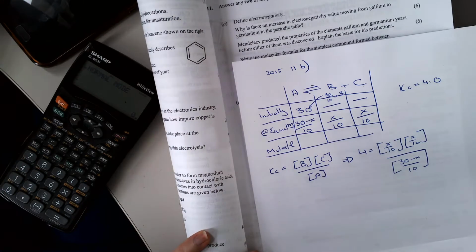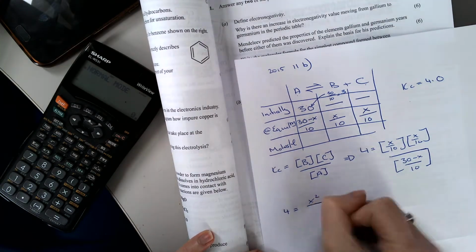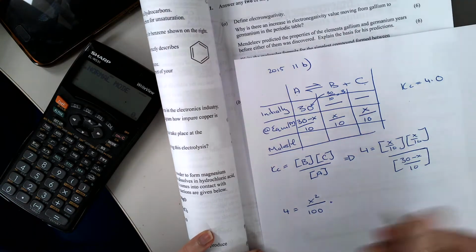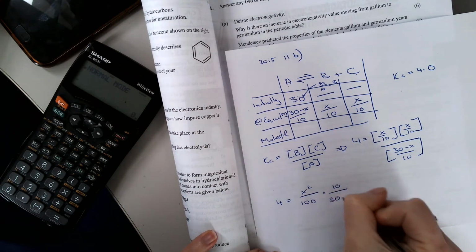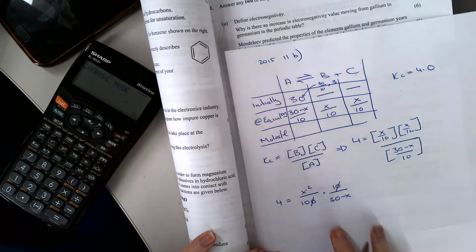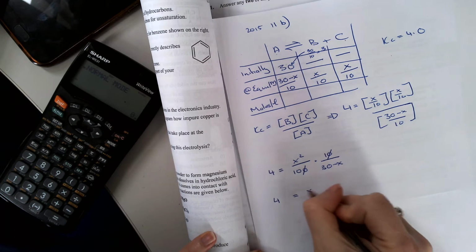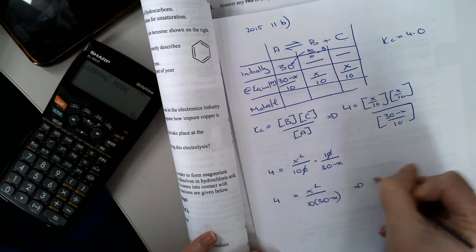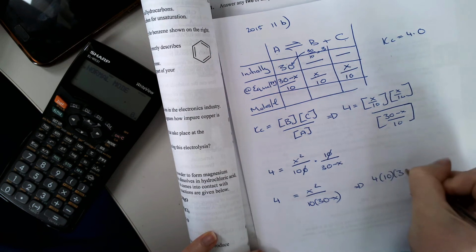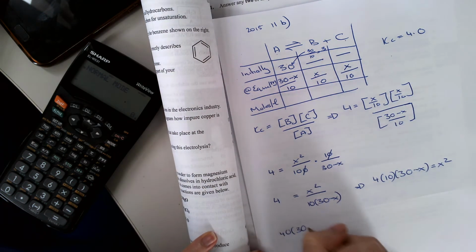Okay, so I'm just going to tidy this up a bit. So I have X by X, which is X squared, all over 10 by 10, which is 100. And this is a top-heavy fraction, so when I bring it above the line, it's inverted, and I multiply. Okay, so my 10 there will cancel with one of my zeros in my 100. So 4 equals X squared, all over 10 by 30 minus X. So I cross multiply, so 4 by 10 by 30 minus X equals X squared. So that's 40 by 30 minus X equals X squared.